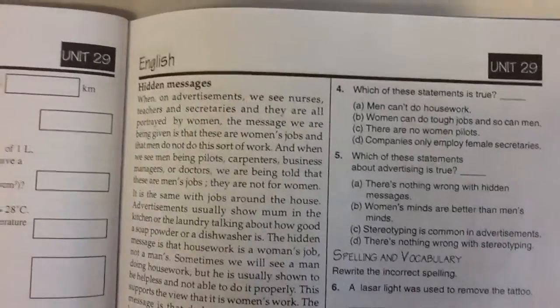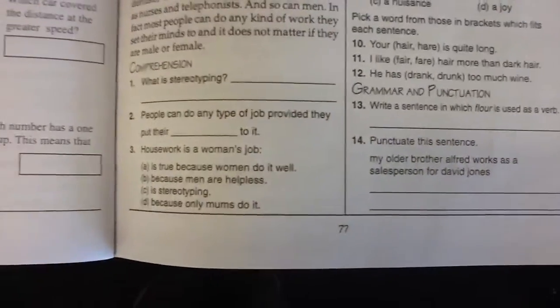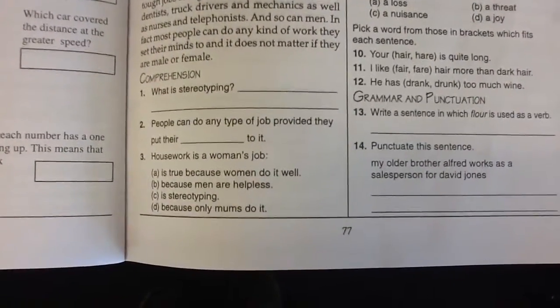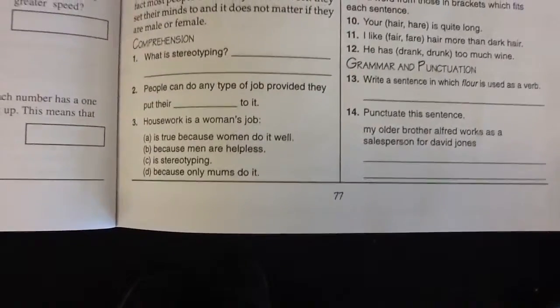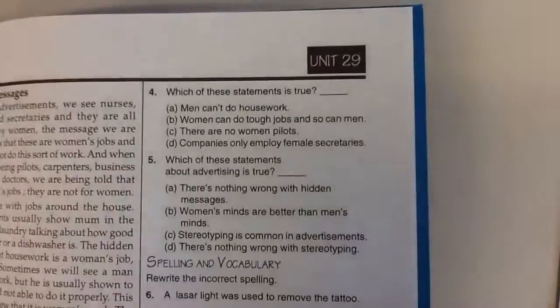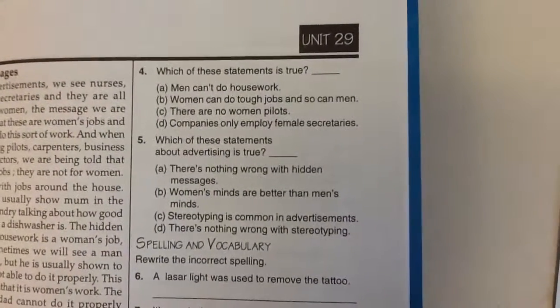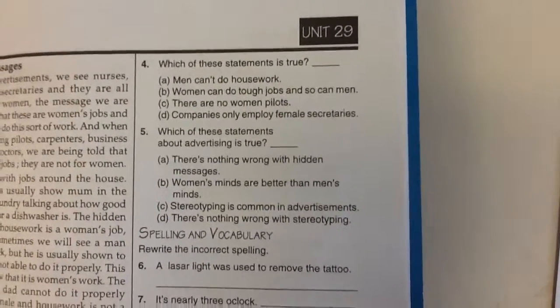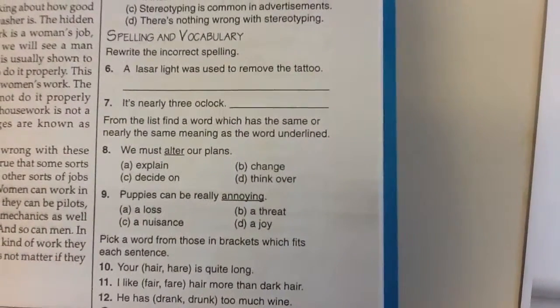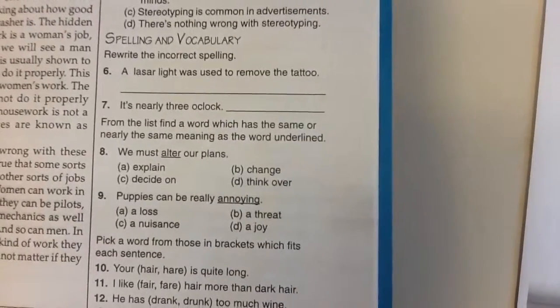Then we've got a story about hidden messages. We've got some comprehension. What is stereotyping? You could Google that, or you could look it up in the dictionary. Number 2, people can do any type of job provided they put their mind to it. Number 1, 2, and I'd say 3, and probably number 4 and 5, you can get straight out of the text. So they are literal questions. Number 6, spelling and vocab. Find out which one has the incorrect spelling.